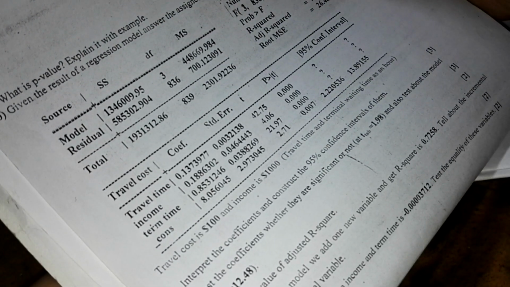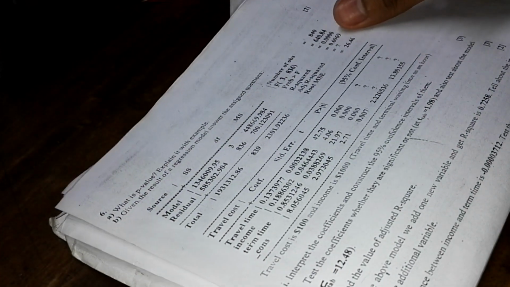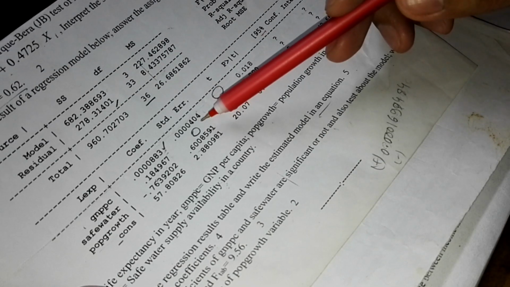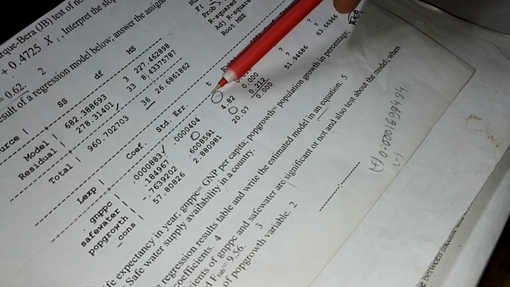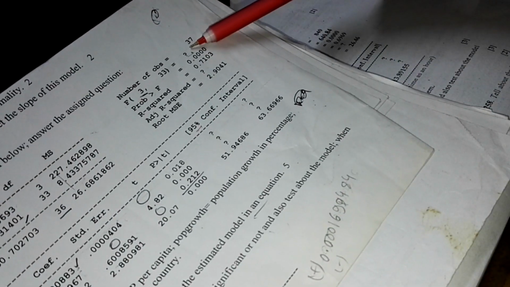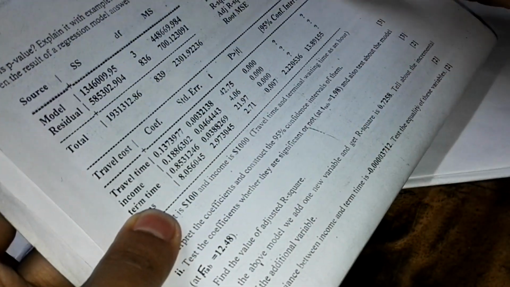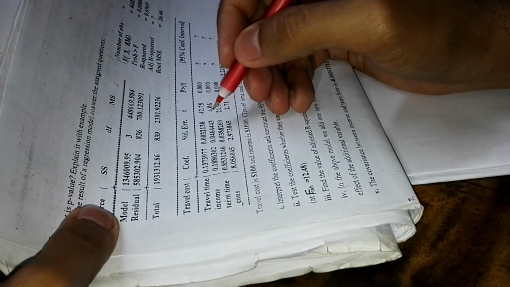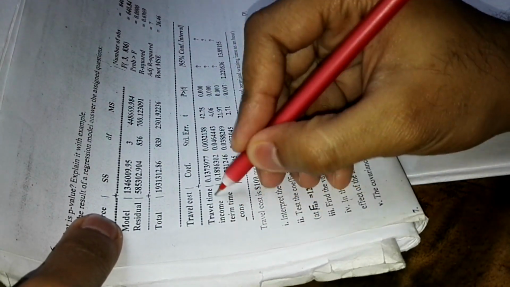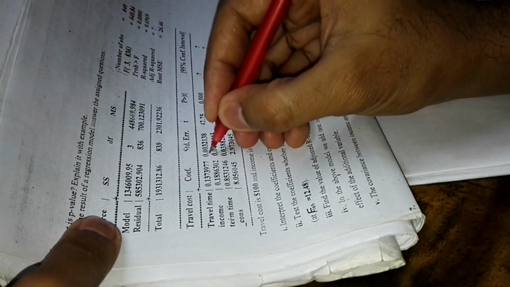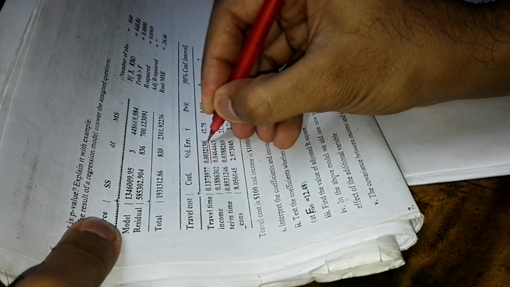First question I had earlier showed you, complete the regression result table. That means if there is missing term like standard error or t values and f tables, how would you solve it? Let's assume that some terms are missing here. Let's assume the standard error of the first term, travel time, is missing. That means there is no number is given in here.